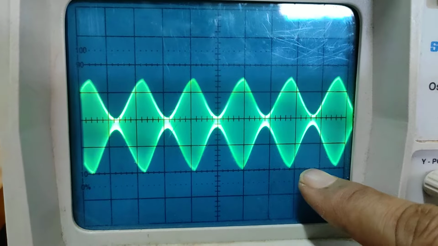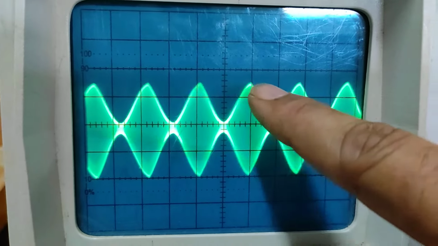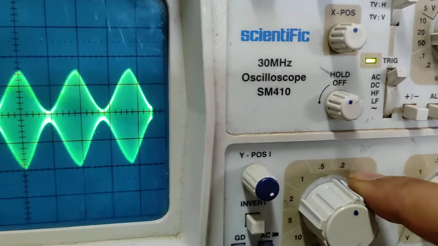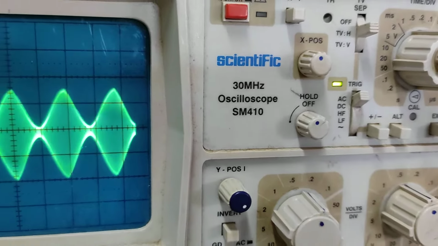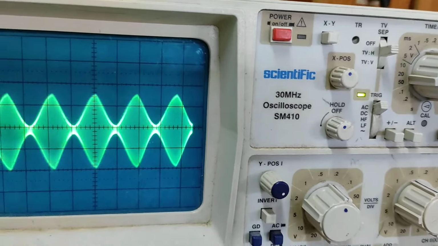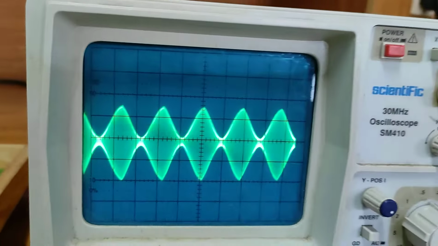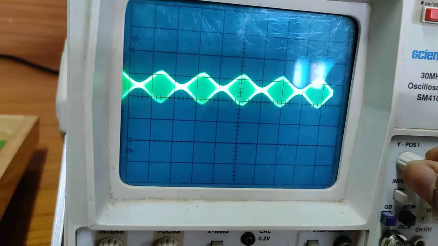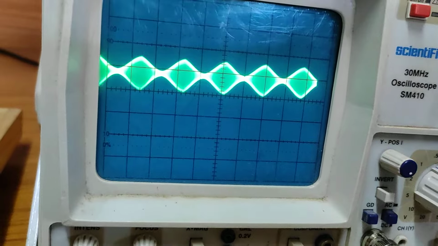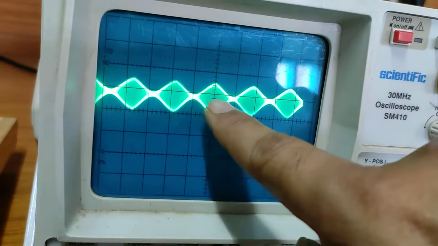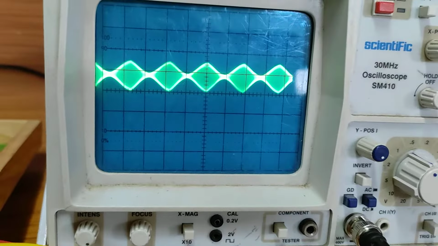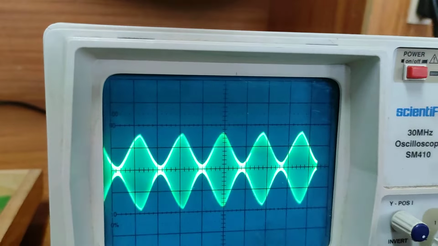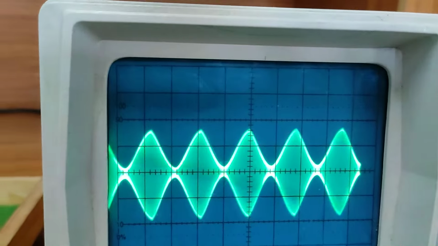Here I am taking this line as the reference axis, and here 1, 2, 3, 3.5 boxes are there, and here you can see that the scale is indicating 0.2. 0.2 multiplied by 3.5, so it is almost equal to 0.75. Here I am showing the amplitude modulated signal which is nearest to the perfect modulation.